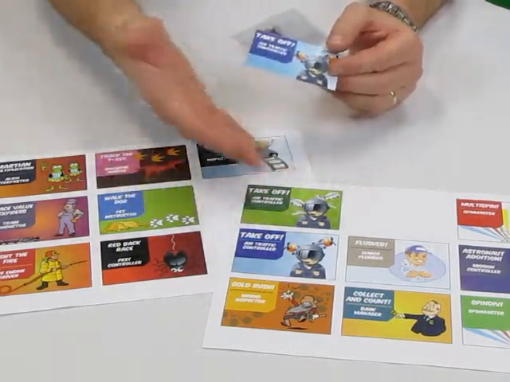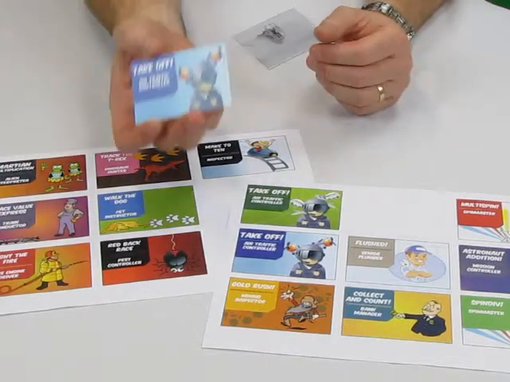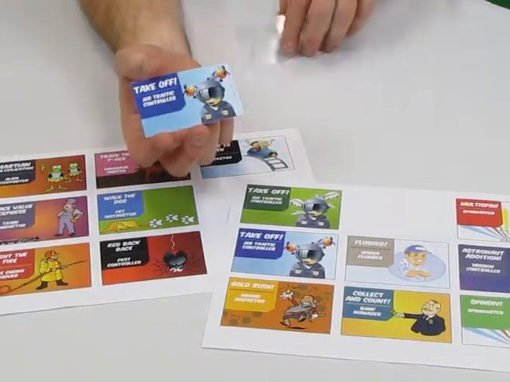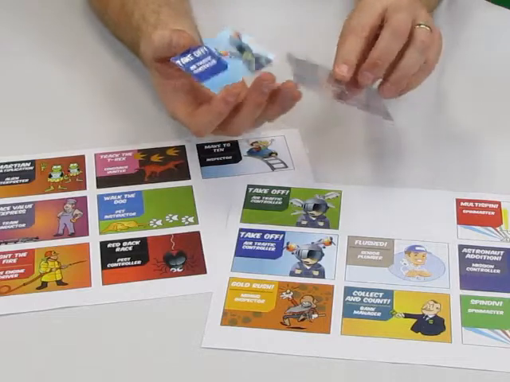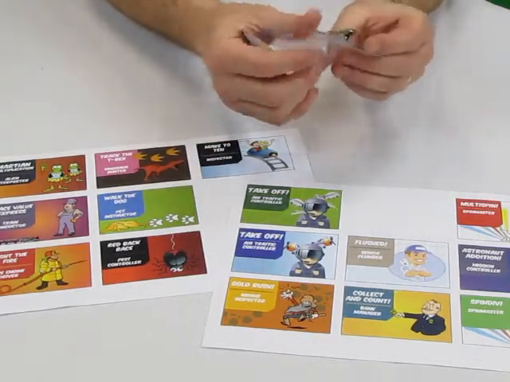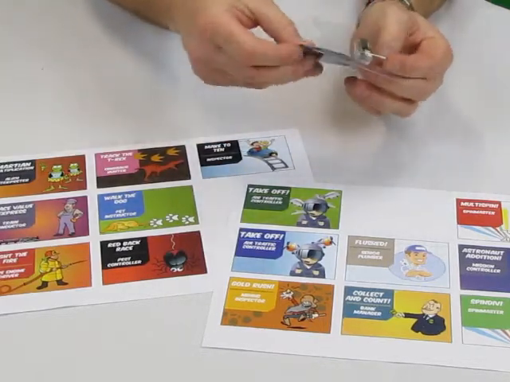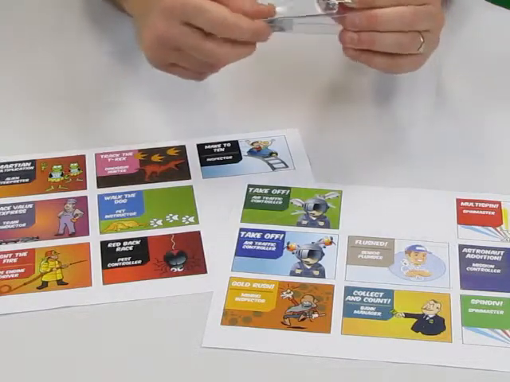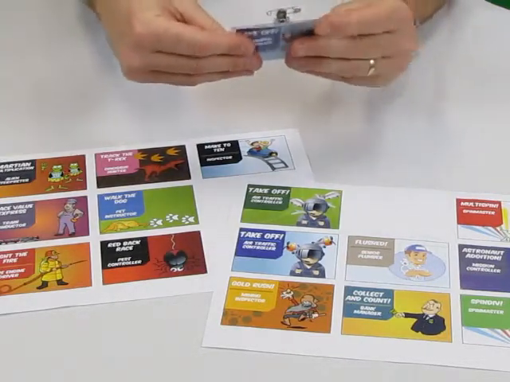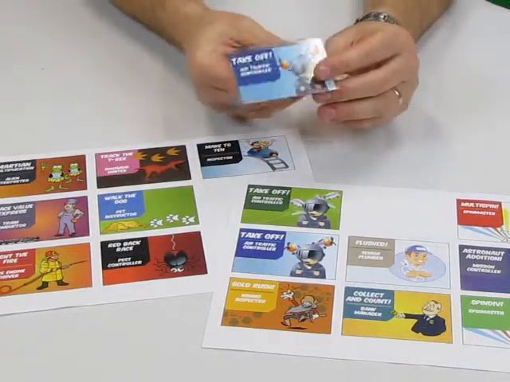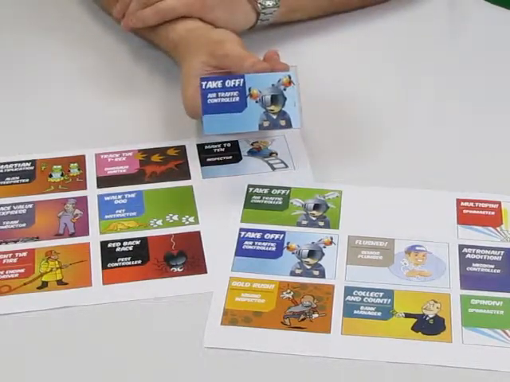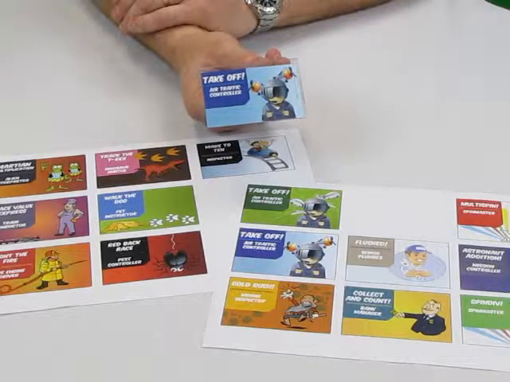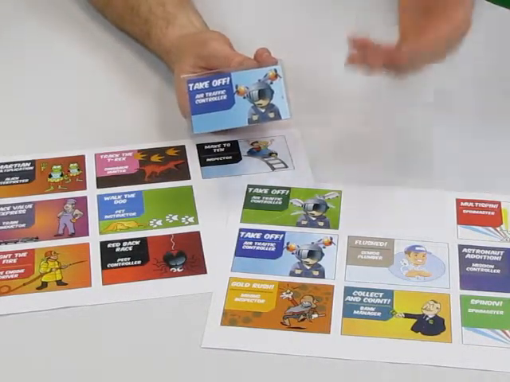What I've made is some badges. Now the badges, when you cut them out, look about this size, and they fit your standard conference holder, and you put them inside there, and then one person can be in control of the game. So, for example, in the game Takeoff, there's an air traffic controller, and the air traffic controller would wear that badge, and Takeoff is about subtracting.